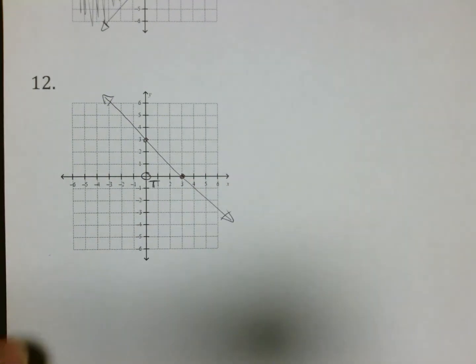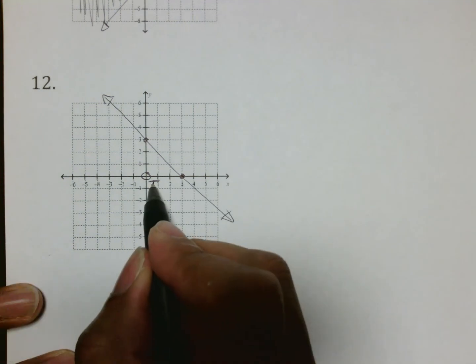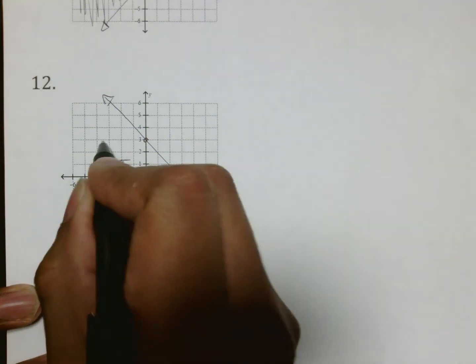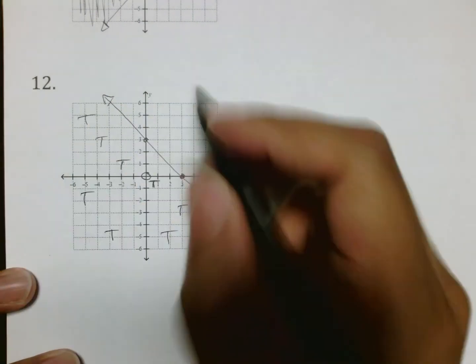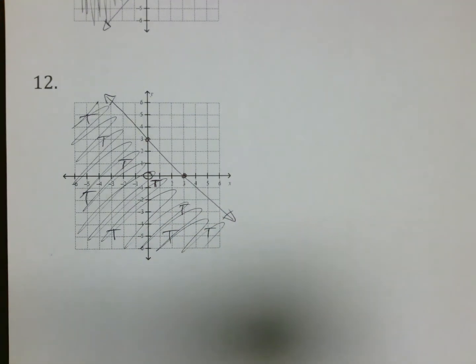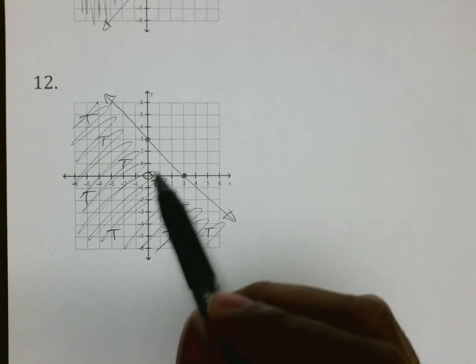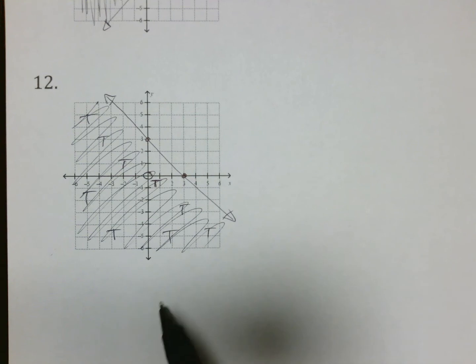Again, this is phase 3, which says that we're shading it as true. So if 0, 0 was true, that means that everything on this side is true. And so therefore we are going to shade over here. Alright? So that is how you deal with if 0, 0 is true. And what we're learning is that whenever 0, 0 is true, everything on this side is true, which means that we stay on this side of the graph. Alright?